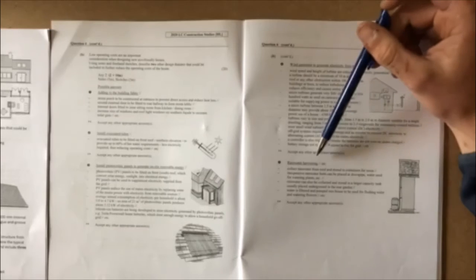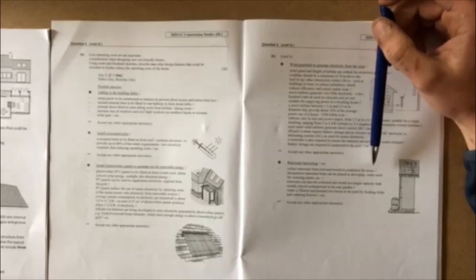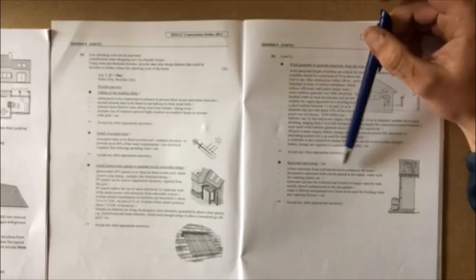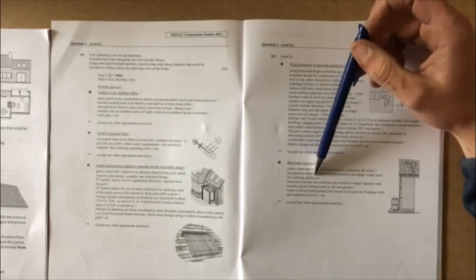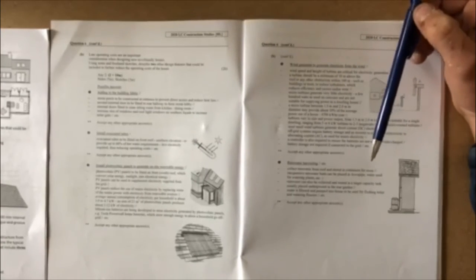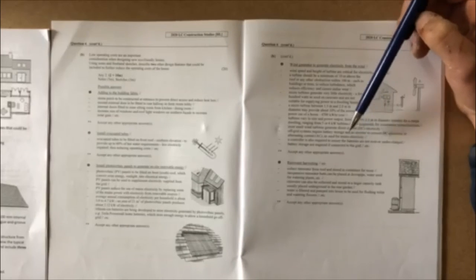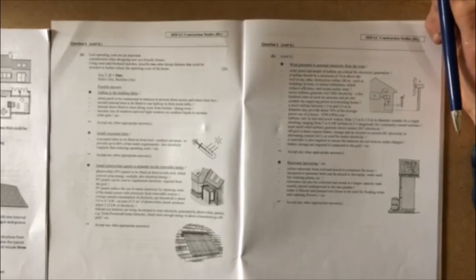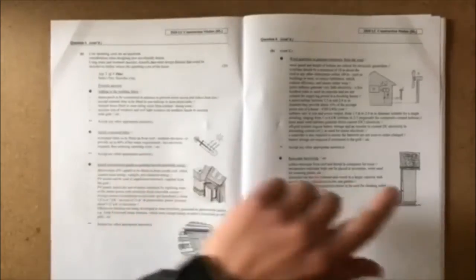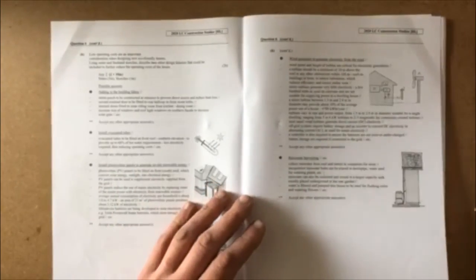Rainwater harvesting then: collect rainwater from the roof and store in containers for reuse. Inexpensive rainwater butts can be placed at the downpipe, water used for watering plants, etc. Rainwater can also be collected and stored in a larger capacity tank, usually placed underground in the rear garden. Water is filtered and pumped into the house to be used for flushing toilets and watering flowers, and any other one is acceptable then. And again, just looking here at the sketches, they're very simple sketches, just some sort of thing to explain what you're doing.